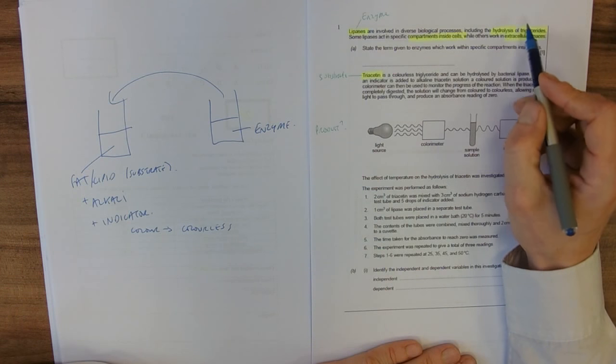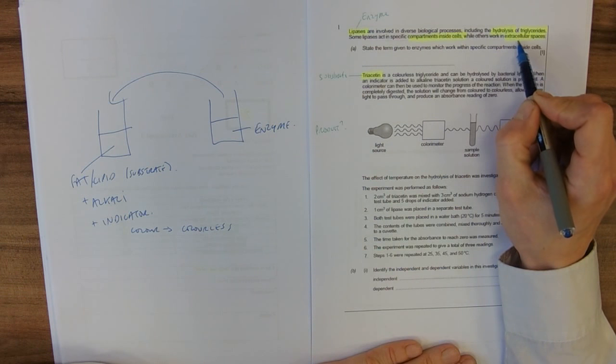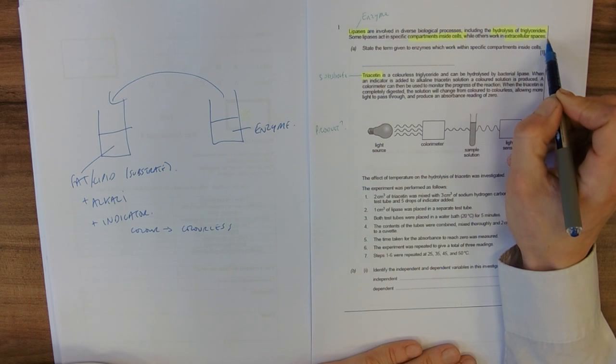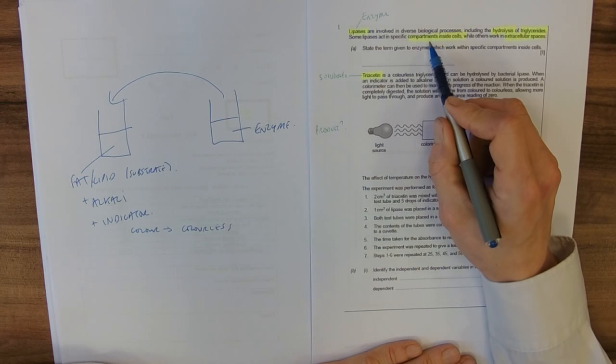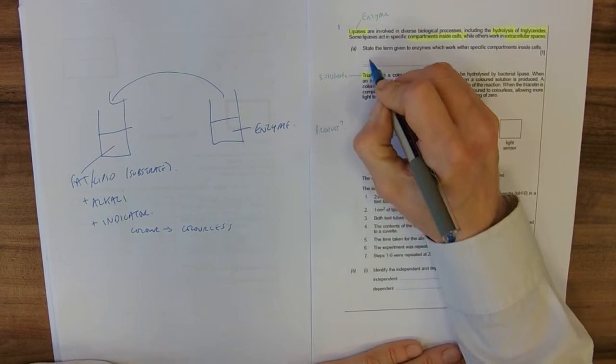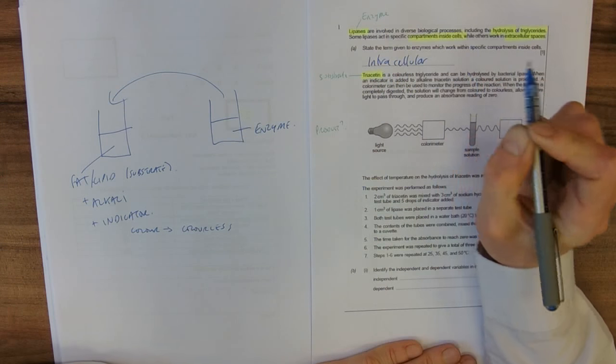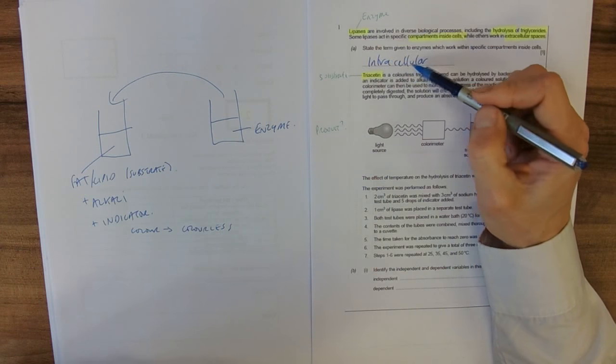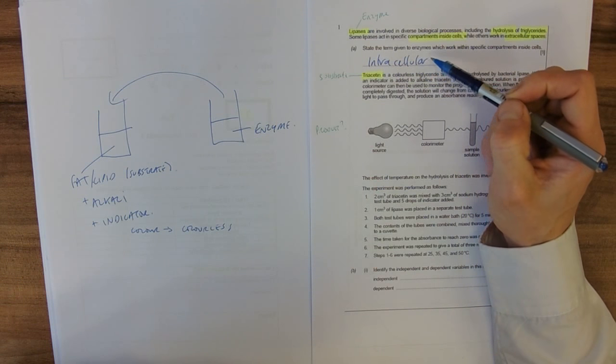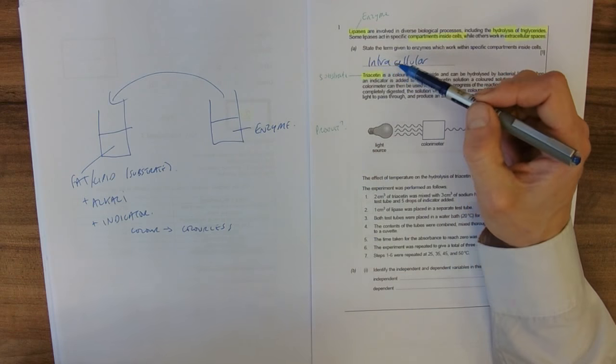A little starter question: some enzymes are extracellular enzymes. This one is an intracellular enzyme, so it works within cells. Intercellular would be between cells, but intra means within.